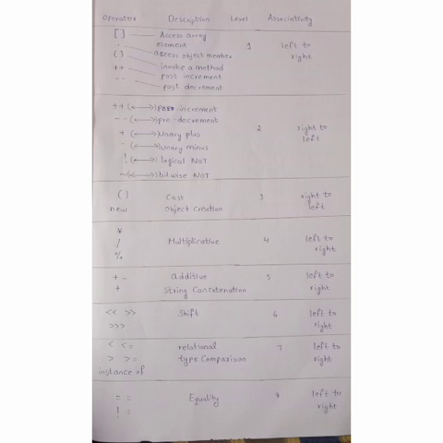Next one is the shift operators, where we use left shift and right shift. Its level is 6 and its associativity is from left to right. Next one is relational and type comparison, where we use greater than, less than, greater than or equal to, less than or equal to. Here the associativity is left to right and it is the 7th level. Next one is equality, where we use equal to and not equal to. Level is 8 and its associativity is left to right.